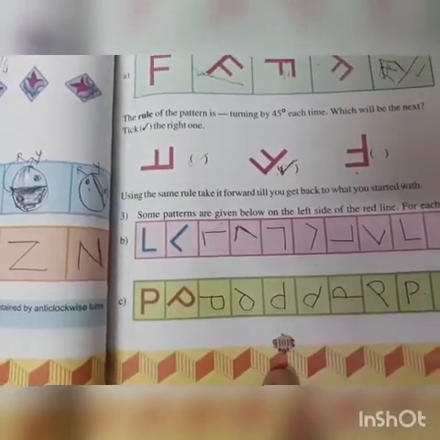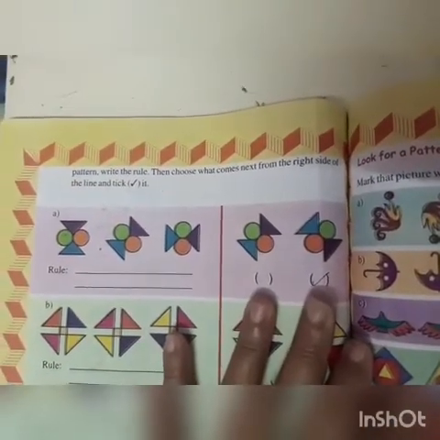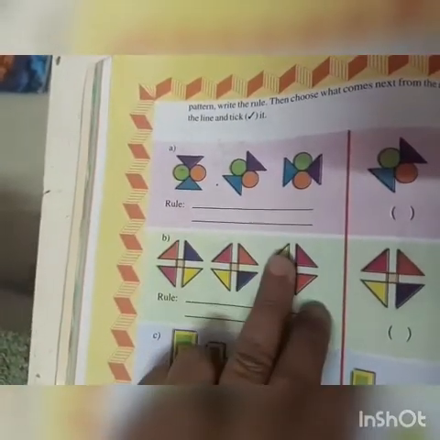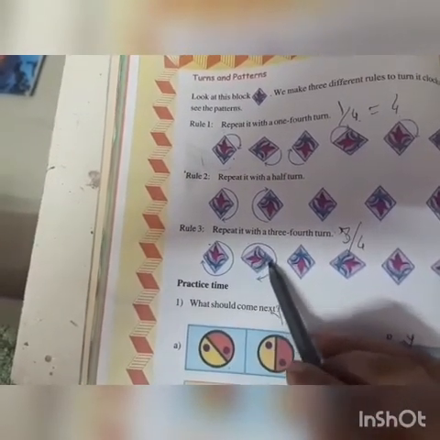Page number 101. Now the same questions, some patterns are given below on the left side of the red line. For each pattern write the rule, choose the one that comes next on the right side of the line and tick it. Now you can see here there are three rotations. You have to find which is the fourth rotation. So there are three rules that we did, rule 1, 2 and 3. One was the 1/4 rotation, second was the half rotation, and third was the 3/4 rotation. In the 3/4 rotation you can see this 1, 2 and 3 rotation that you have seen here. So this is the 3/4 rotation.